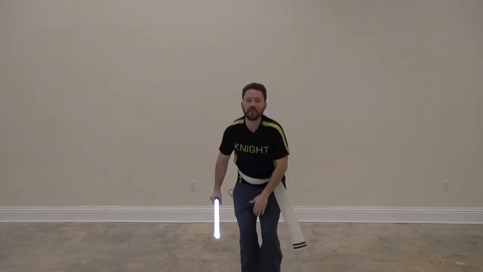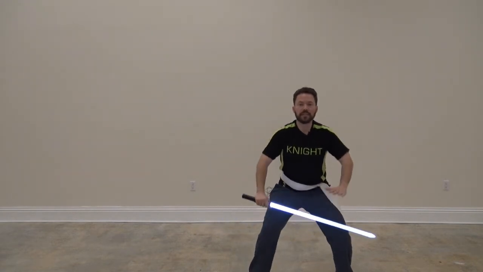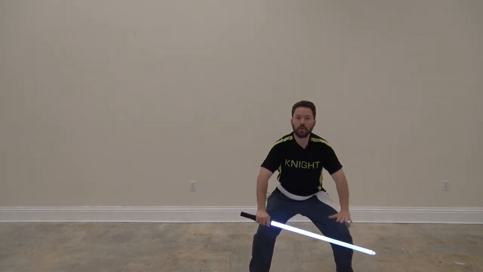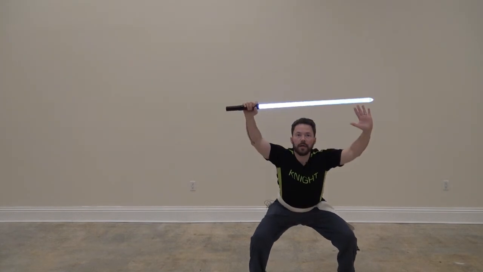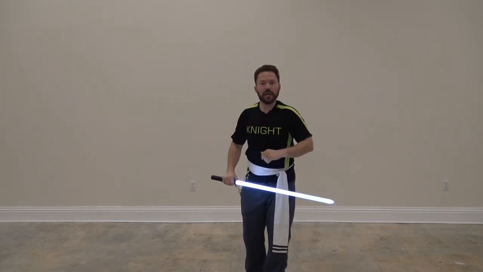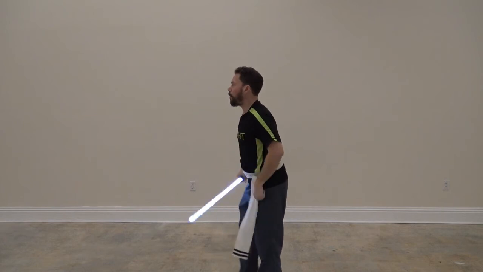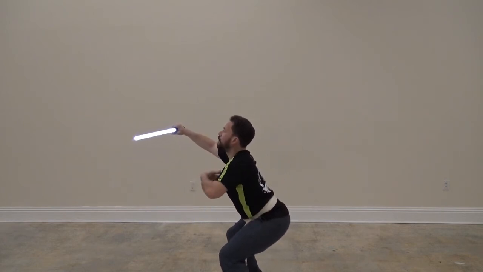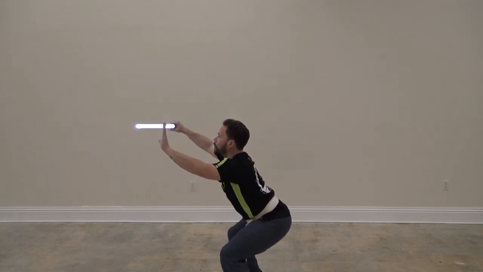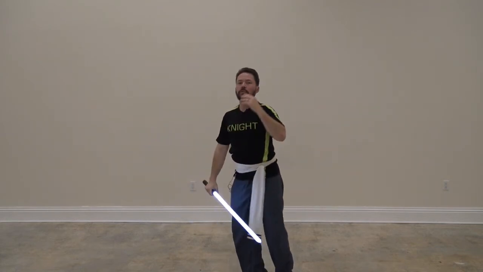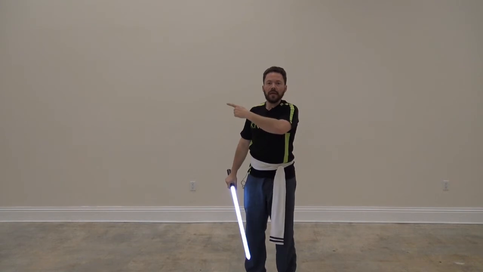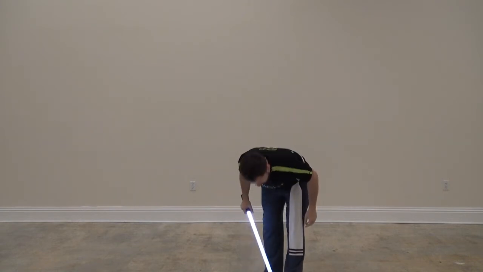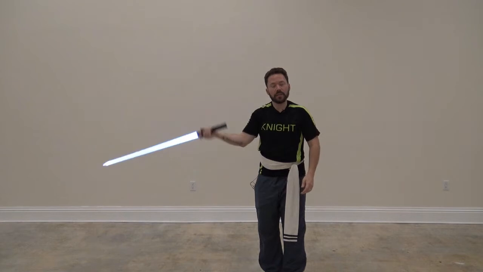The only difference is you are widening your stance, so it seems more like a squat. You are also taking your saber and lifting it up as a means of defending your head. It's also helping you keep your posture as you are coming down by keeping your chest up, your shoulders back, and your eyes on your opponent. You always want to make sure to be looking at your opponent. You don't want to duck when a blow is coming across.